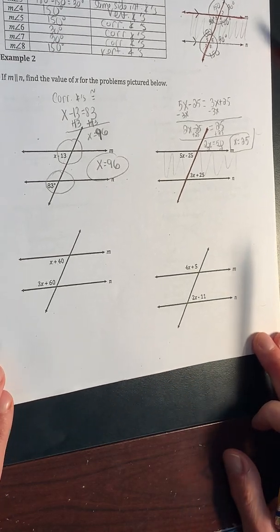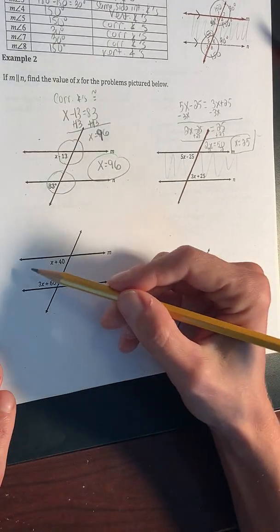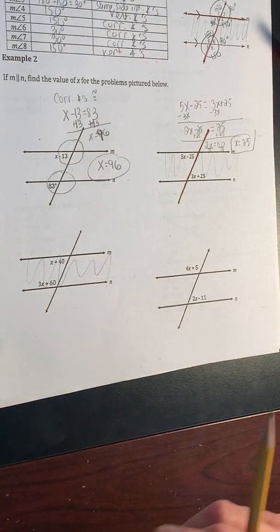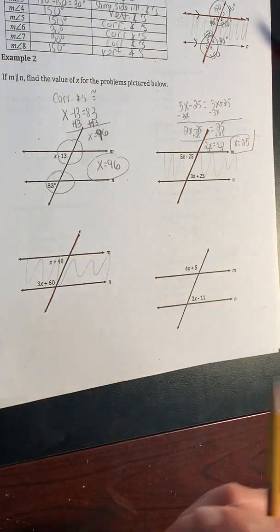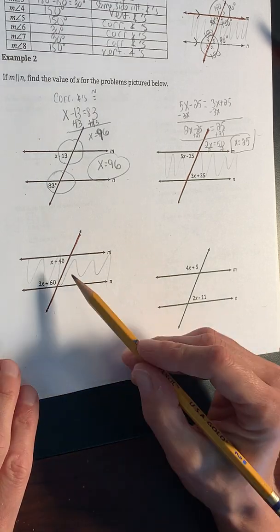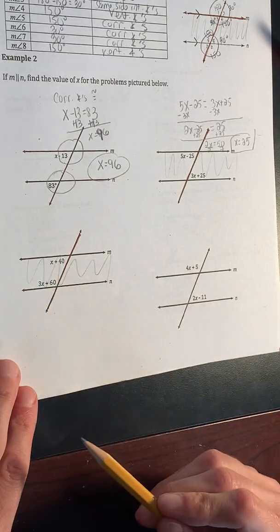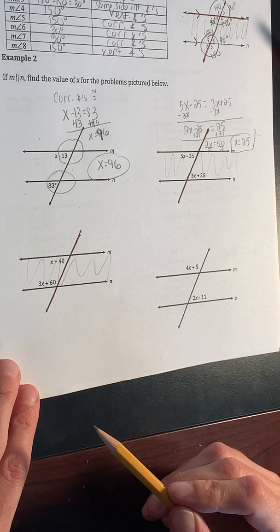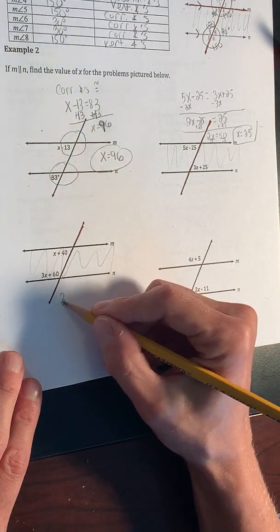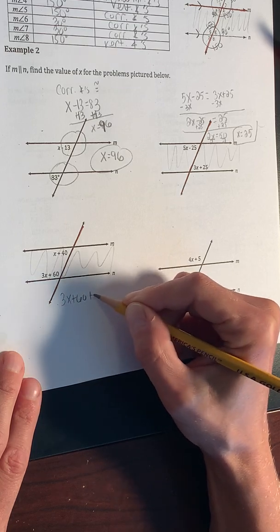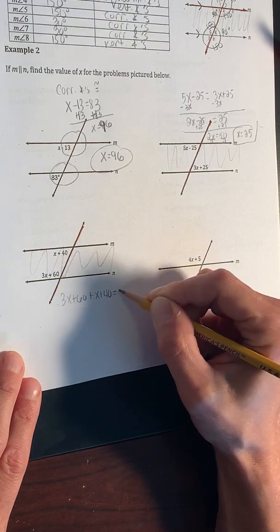Next example, what pair would this be? Well, they're interior. They're on the same side of the transversal, so these would be same side interior. What did we say about same side interior? That they're supplementary. Supplementary means that they add up to 180. So 3x plus 60 plus x plus 40 equals 180.